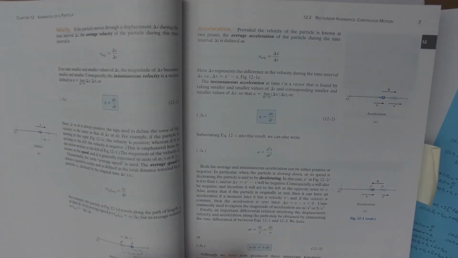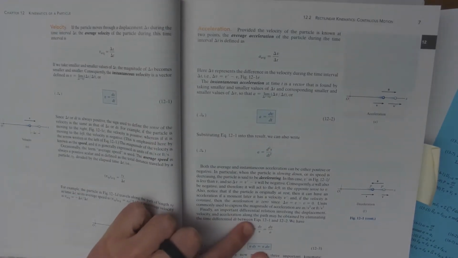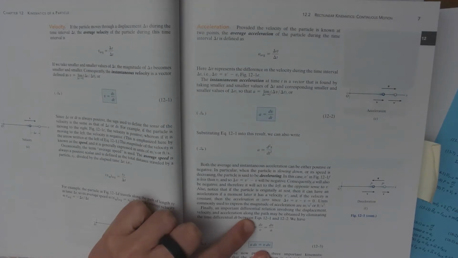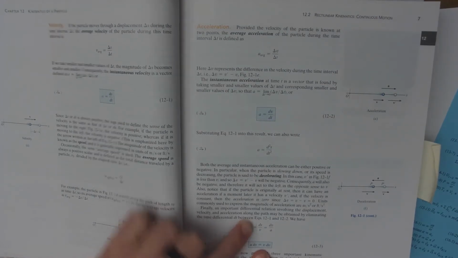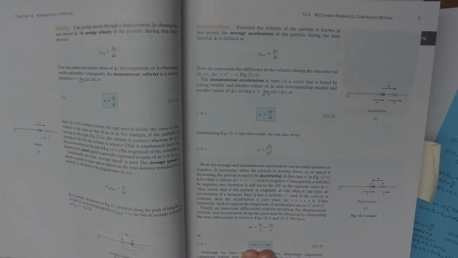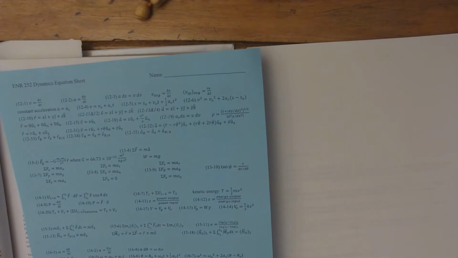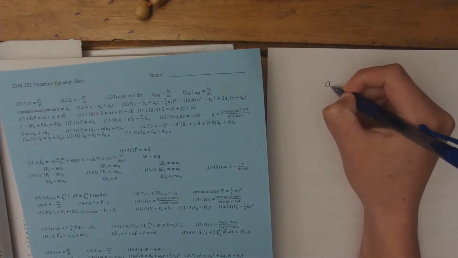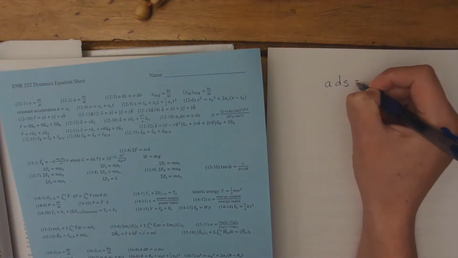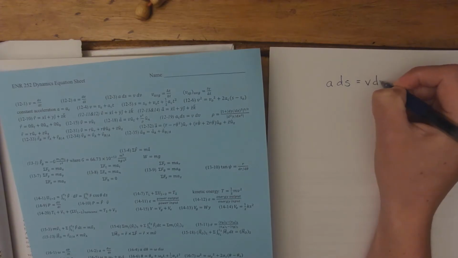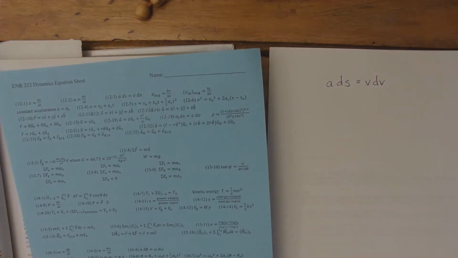And then you multiply both sides by v and a, and we get a ds is equal to v dv. Okay, so let's write that down here. So we have a ds is equal to v dv.